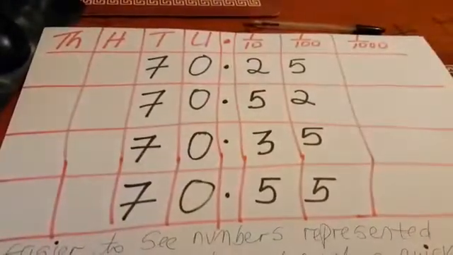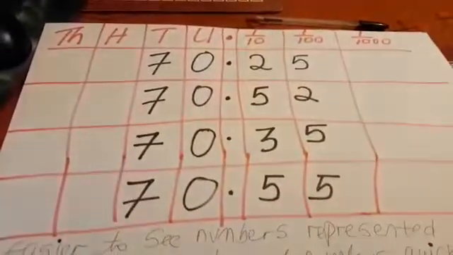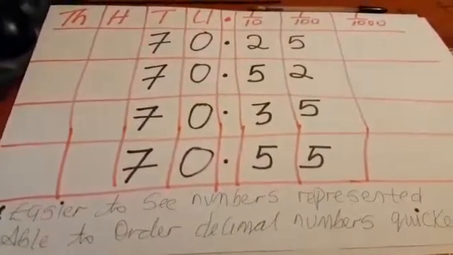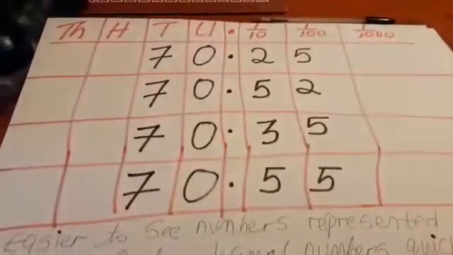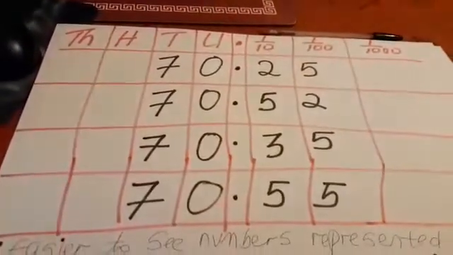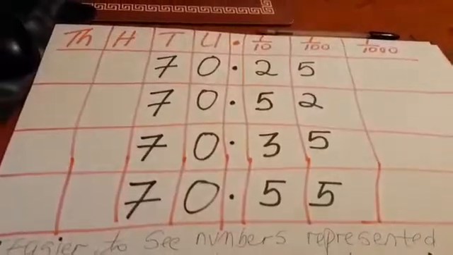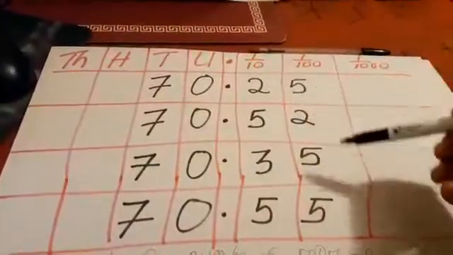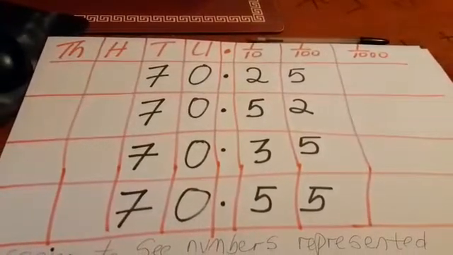And as soon as you see, you can say, boom, I know which number comes first, or I can clearly see which number comes last. Very, very easy to read. So this makes it easier and quicker. And just by looking at this grid alone, you can tell which number is bigger and which is smaller, or which ones are in the tenths column and which ones are in the hundredths column. Okay.